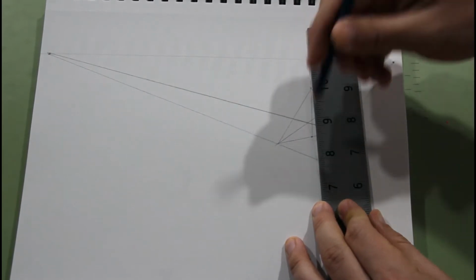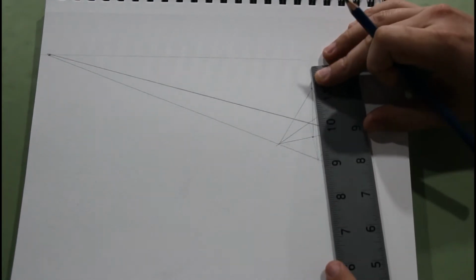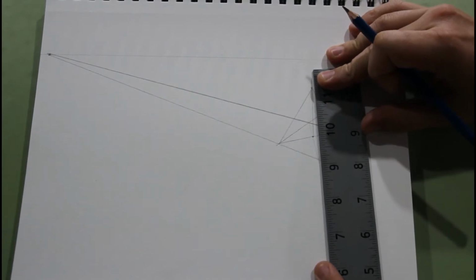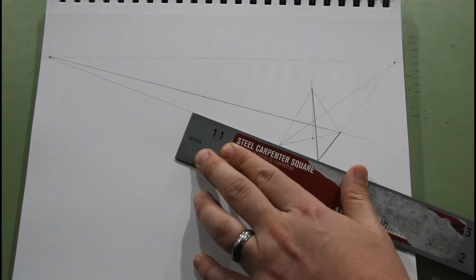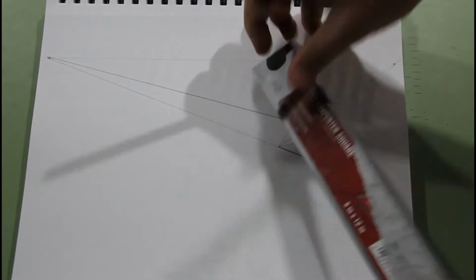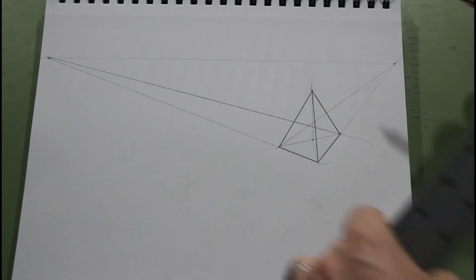And the line here. Alright, so I have a lot of lines here, so I'm going to go ahead and make the lines of my actual pyramid that I'm going to keep. I'm going to make those darker. And that's my pyramid.